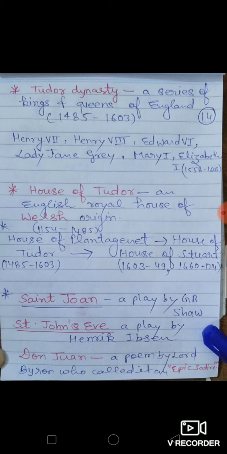So let's talk of history in chronological order. Before House of Tudor, House of Plantagenet ruled, from 1154 to 1485.